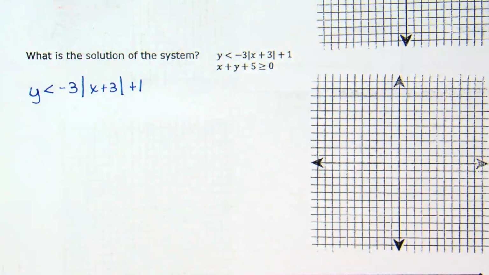Okay, so let's look at this first one. y is less than negative 3 times the absolute value of x plus 3, plus 1. Again, what does your brain have to connect? What kind of graph is this? It's a V, yes? I see absolute value, I know there's going to be a V involved.